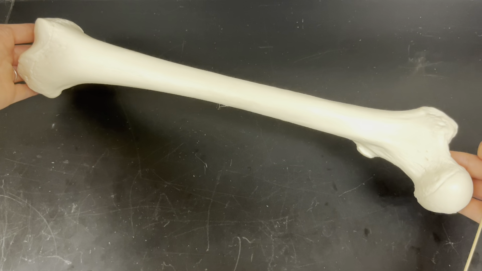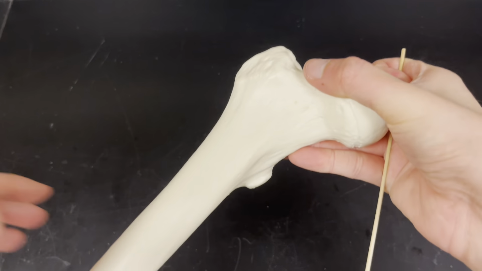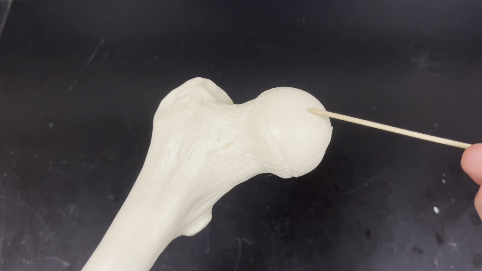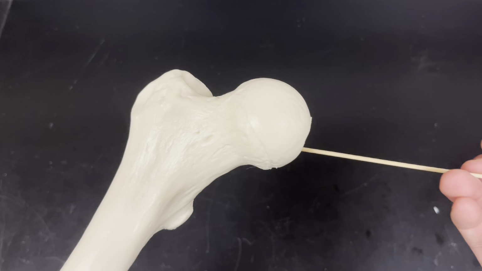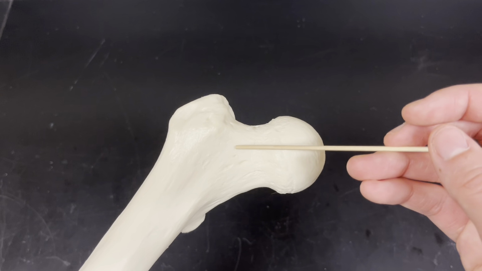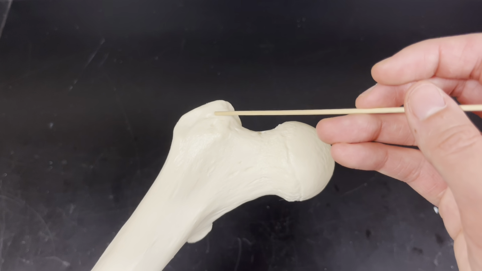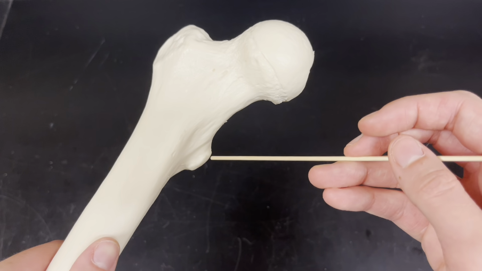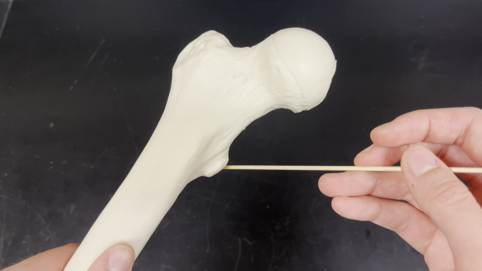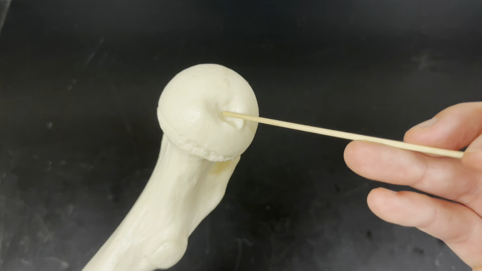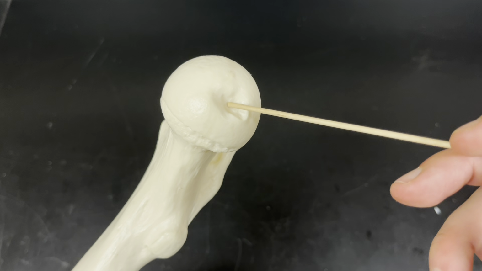Next, we're going to look at the femur. And let's go ahead and jump into the features. This is going to be the head of the femur, and it's what I mentioned earlier that's going to fit into the socket of the os coxa. A little bit below that is going to be the neck. Up here, we're going to have our greater trochanter, and a little below that, we're going to have our lesser trochanter. Also, this little divot right here on the head is called the fovea capitis.